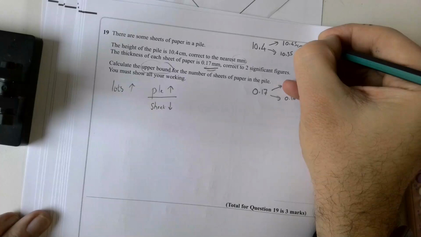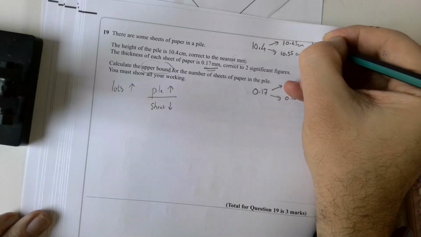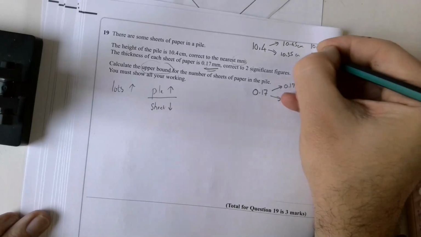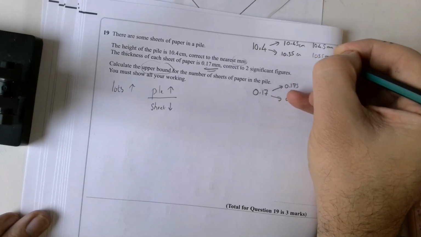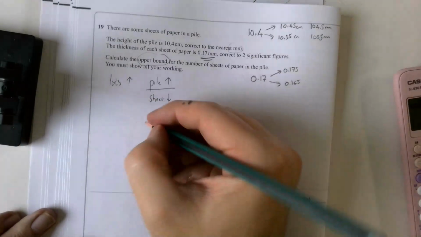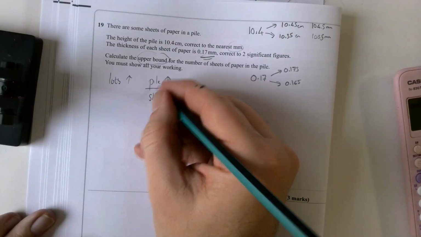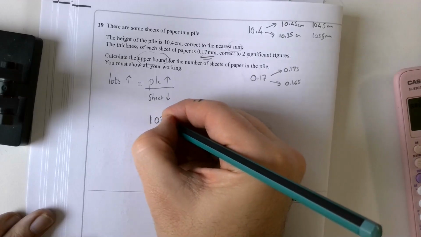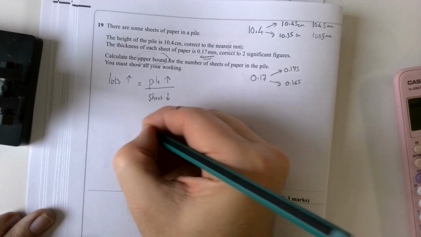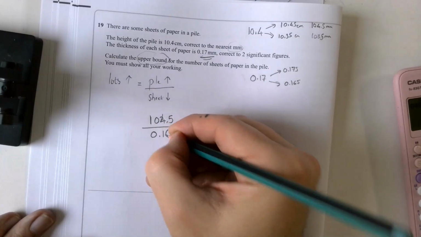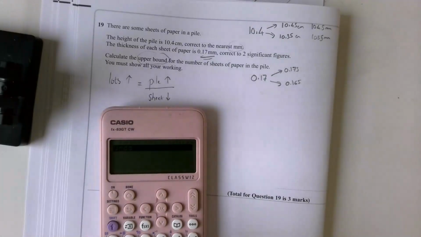So I'm just going to change that to 104.5 millimetres, and this one to 103.5 millimetres. Same thing, but because I'm trying to get the units to be the same. So if I want a massive pile, I want my pile to be 104.5, and I want each sheet to be as thin as possible, 0.165. And I can just type that into my calculator.